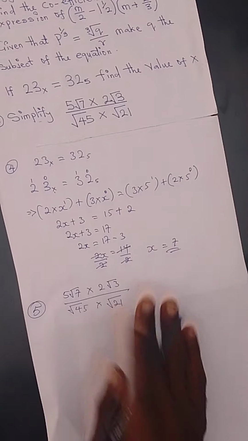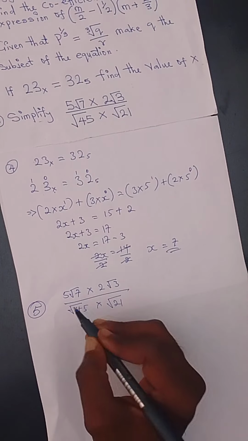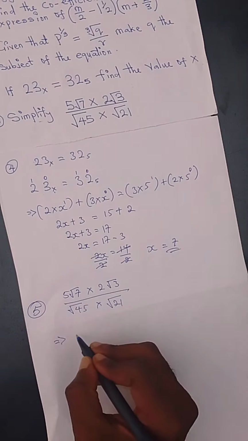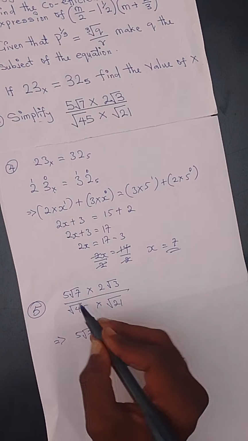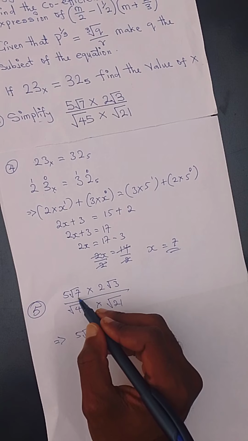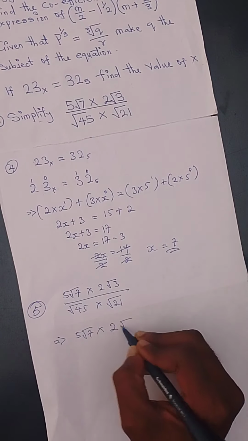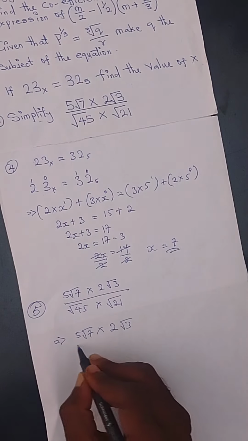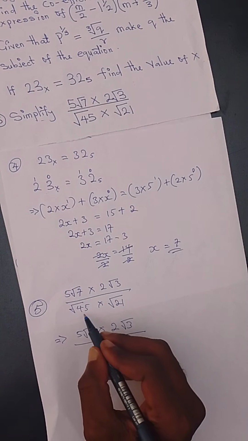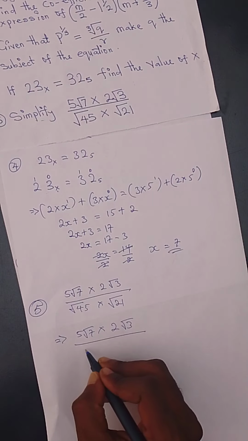Now, to simplify this, we are going to simplify the denominator. Okay, we have 5 root 7. We cannot simplify this further because 7 is a prime number. No number can divide 7. Times 2 root 3. No number can divide 3. All over. Now, there is a number that can go into 45, and that is 9.